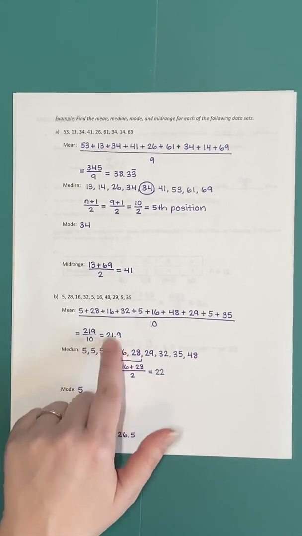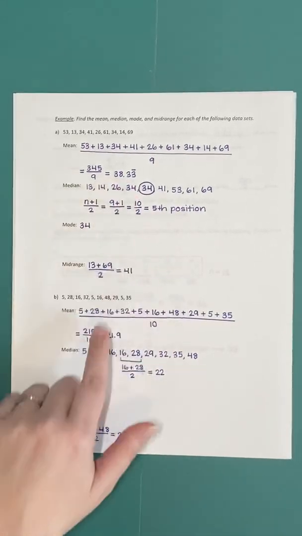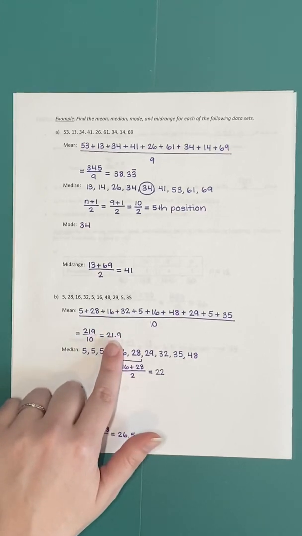In this case, there is no repeating decimal. There is truly a terminating decimal, and we're not going to round. With problems like this, we're going to avoid rounding. So in this case, our mean is going to be 21.9.